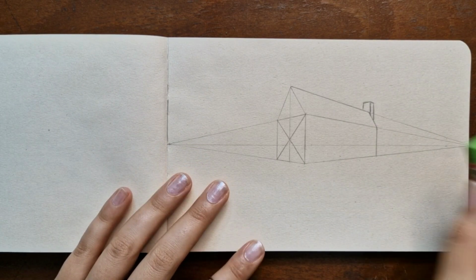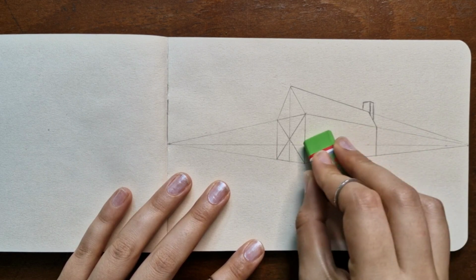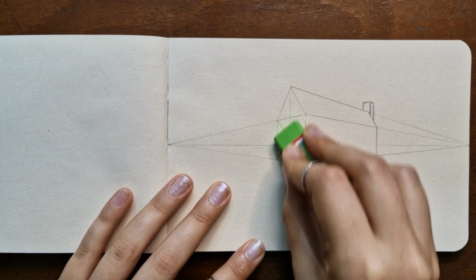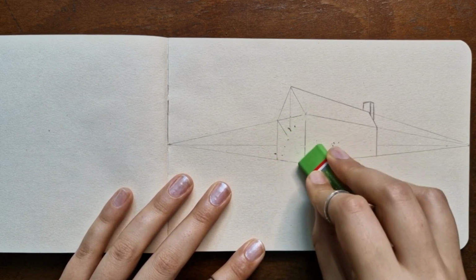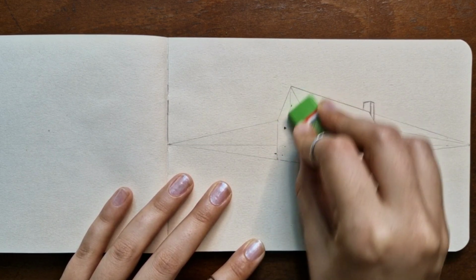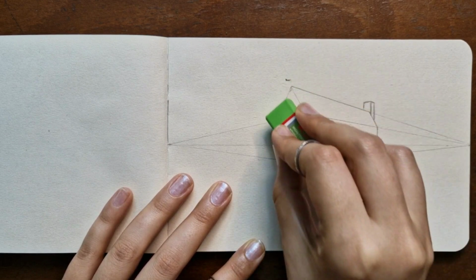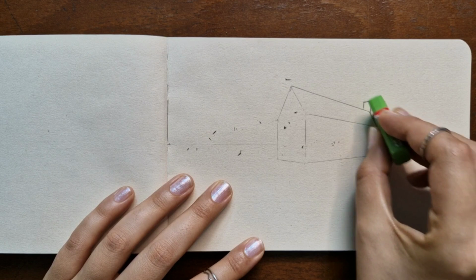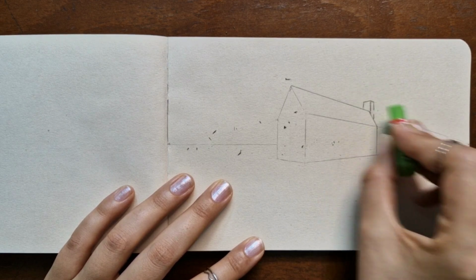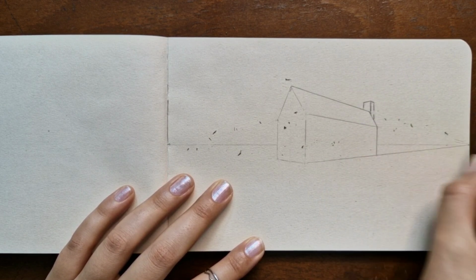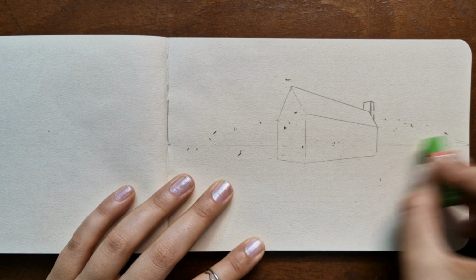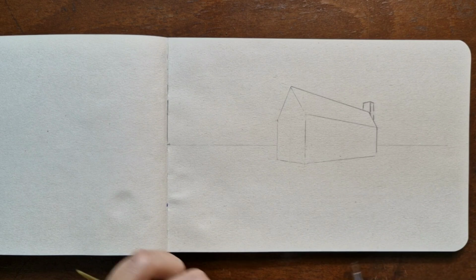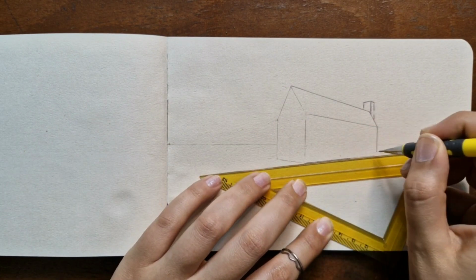When you're done, carefully erase your construction lines. If you accidentally erase any main lines, just redraw and darken them.